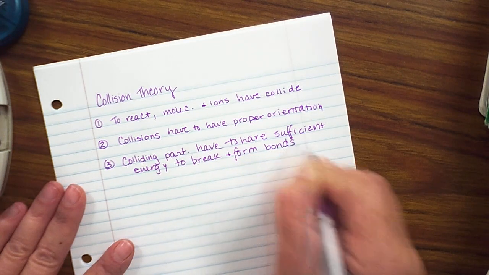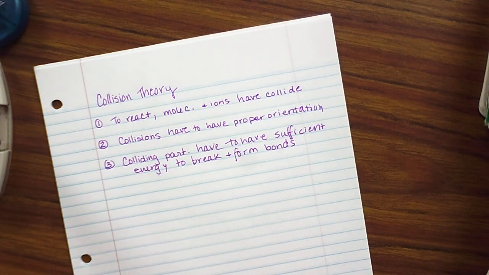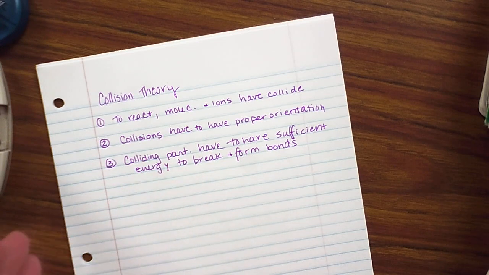So a catalyst is going to be anything that can assist in one of these things. Can it help with orientation? That would more likely be an enzyme. Can it help to lower the amount of energy needed to break the bonds, or increase the amount of energy available to build the bonds? That's going to be a catalyst. All right?